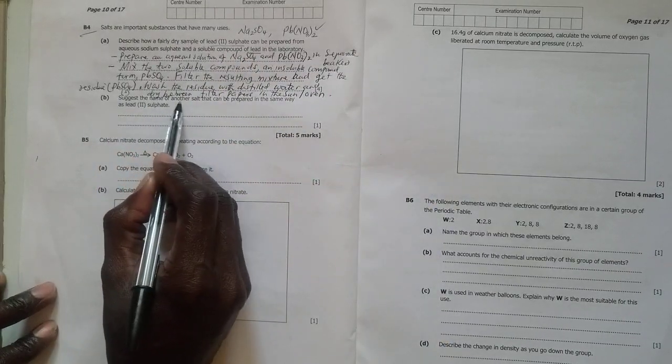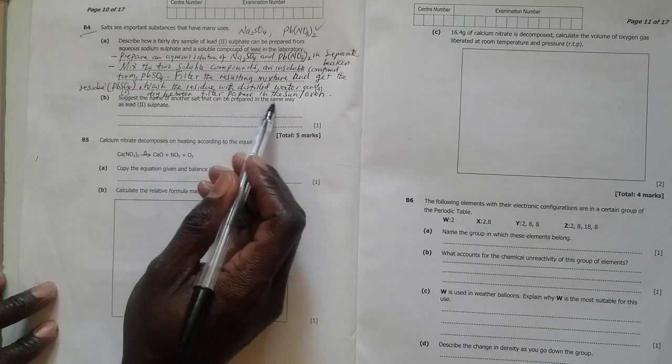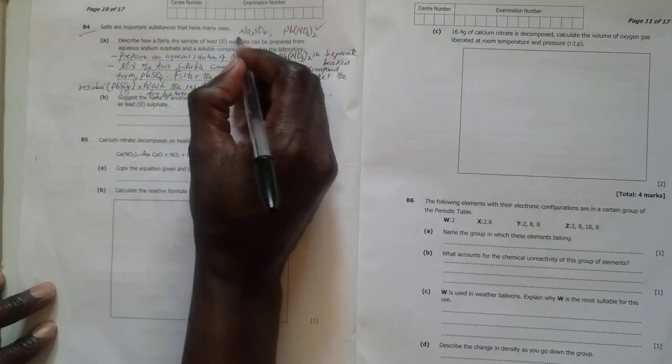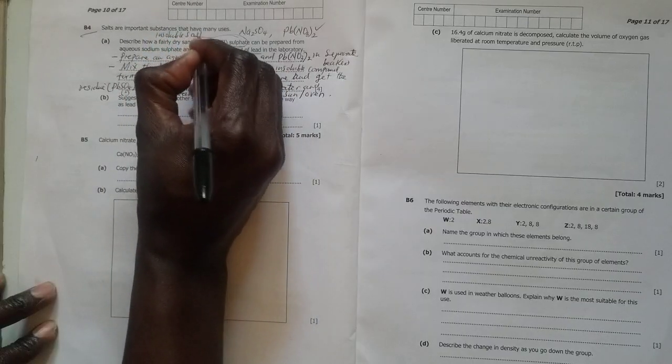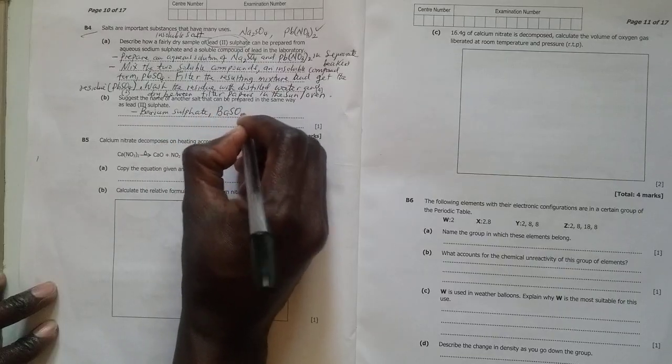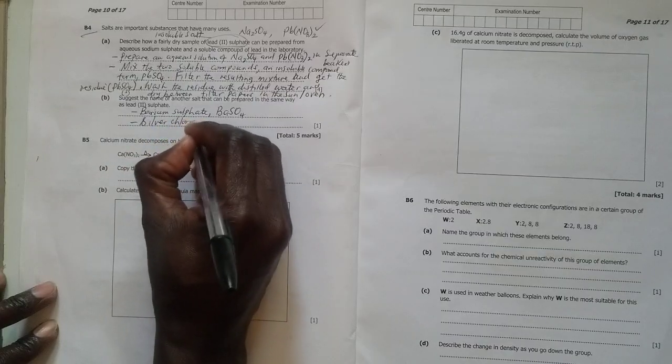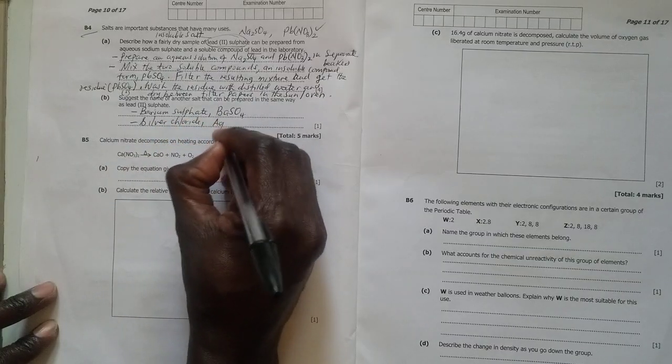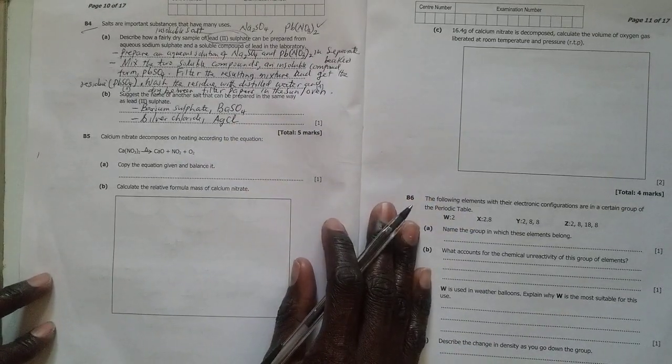Then it says suggest the name of another salt that can be prepared in the same way as lead 2 sulfate. Remember, like I said, lead 2 sulfate is an insoluble salt. So which other insoluble salt are you thinking of? You can also prepare barium sulfate in a similar way. You can also prepare silver chloride in the same way, and many others that you can study about. Let's come to B5.